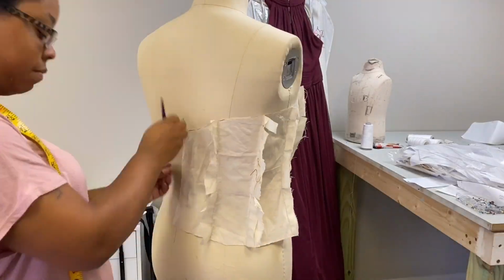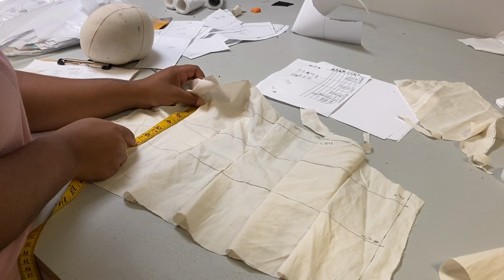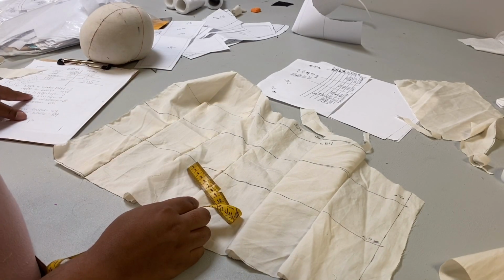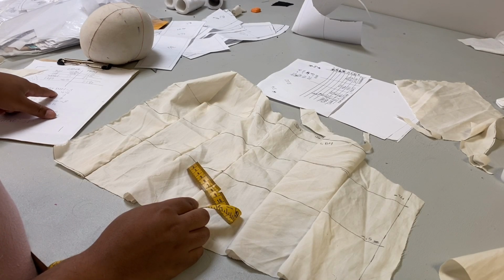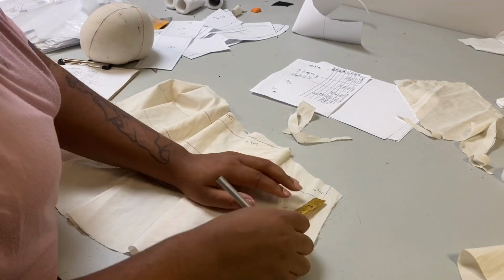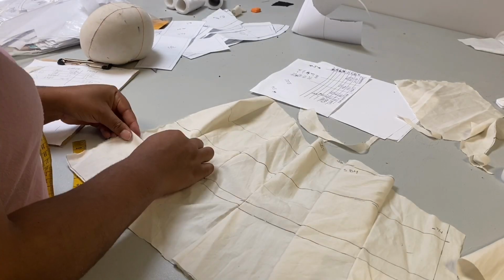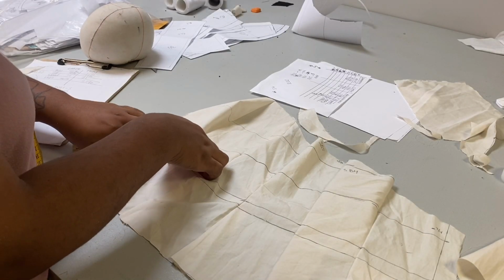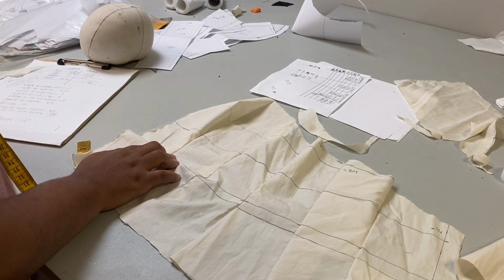But anyway, I am trimming all of the pieces, and now I'm measuring my apex to waist, and I'm comparing it to my client's measurement. And I noticed that I had to take it up about 1/2 an inch, or this is probably 3/4 of an inch. I can't remember, y'all. This is old footage.